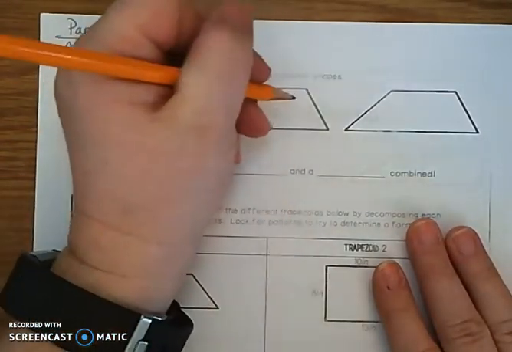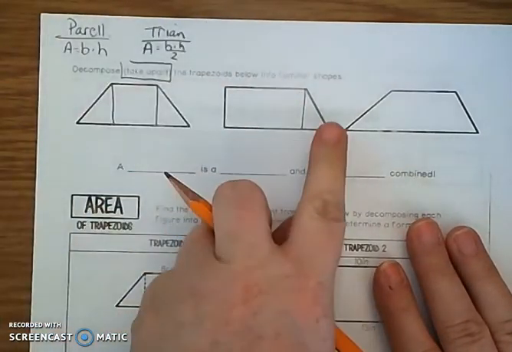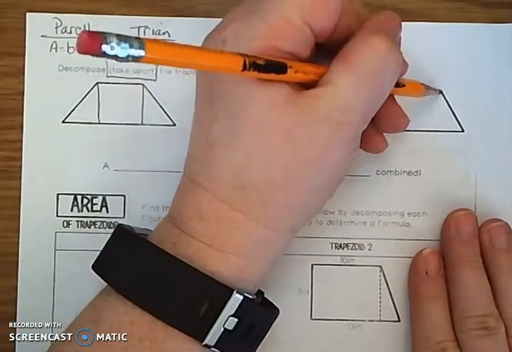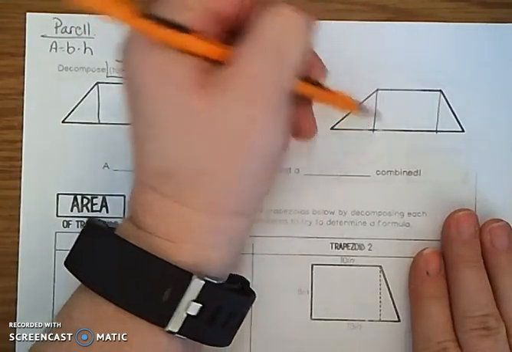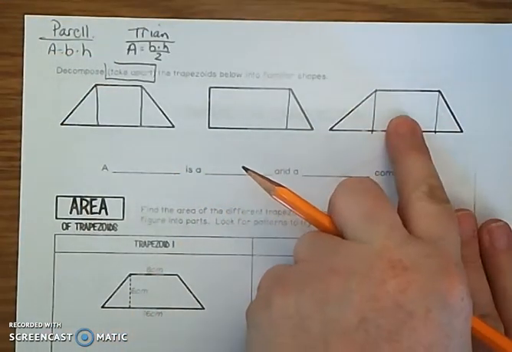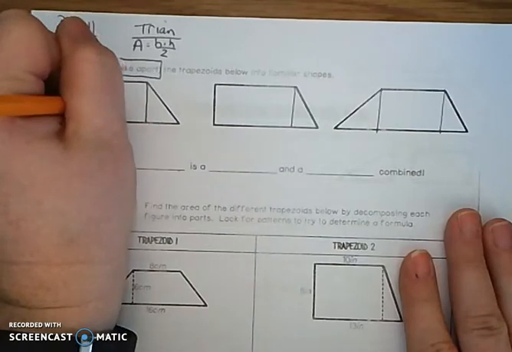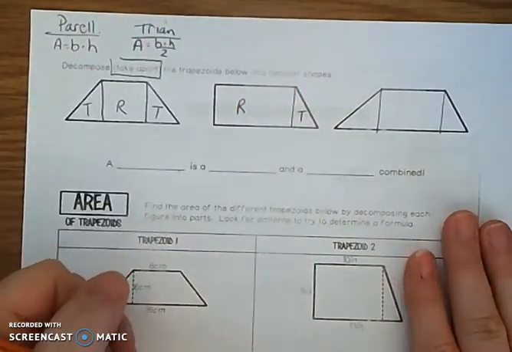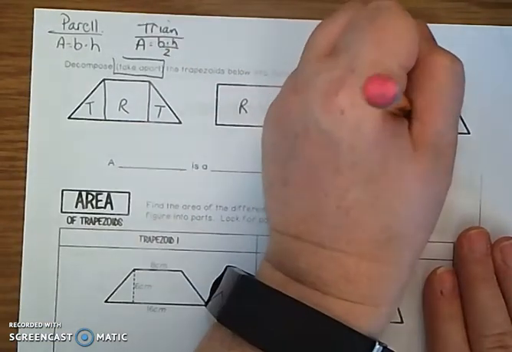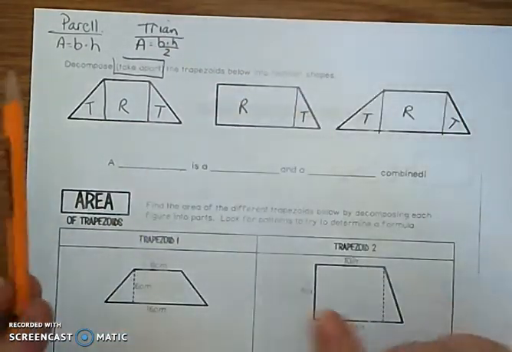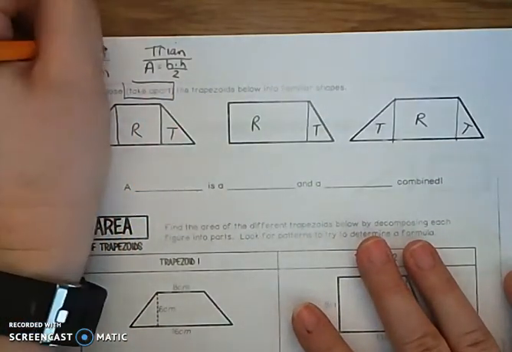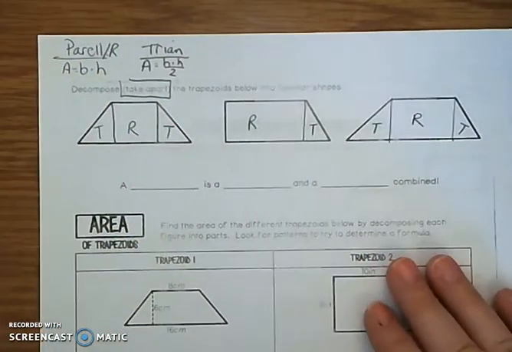So if you look at this one, if I do it here, I now have a triangle and a rectangle. And if I go over here, I have 2 triangles and a rectangle. So triangle, rectangle, triangle. And I know how to find the area of each of these pieces because I did it right here. A parallelogram and a rectangle are the same formula.